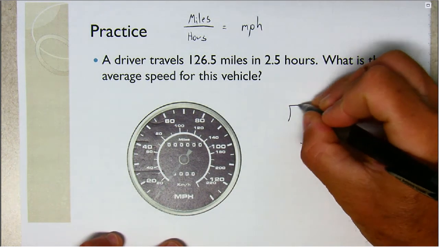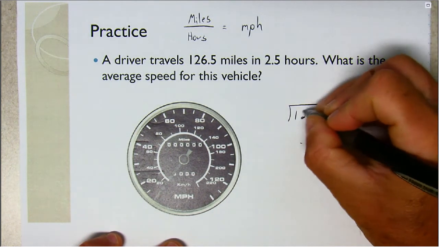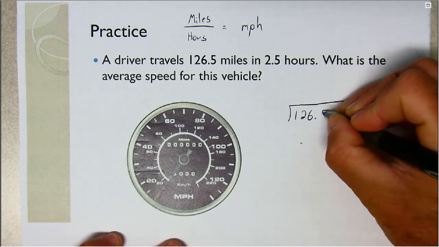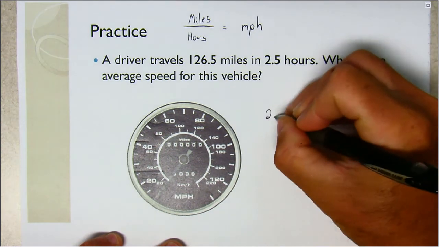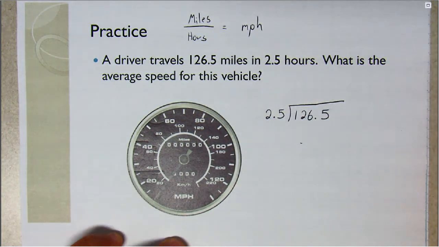You're going to take 126.5 and divide it by 2.5. Chase that decimal out of there and unpause when you're ready to see if your solution is correct.